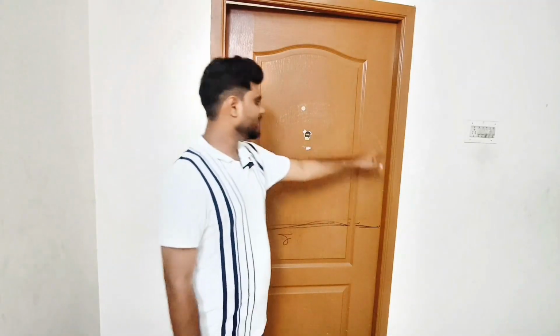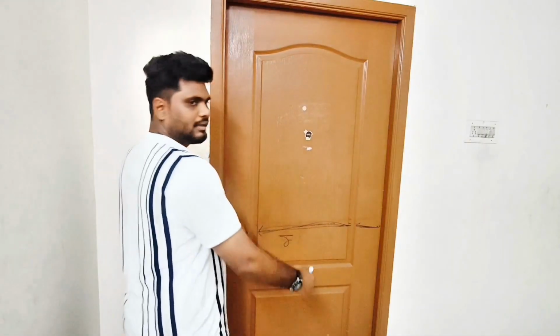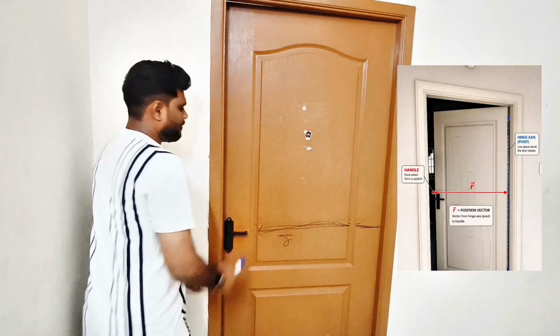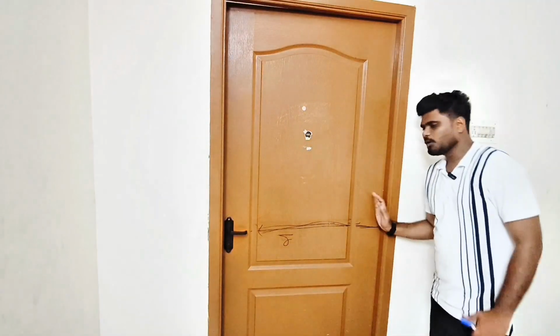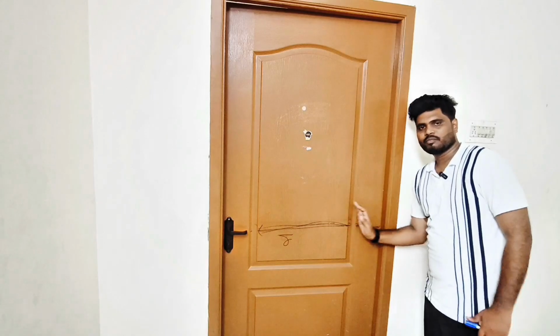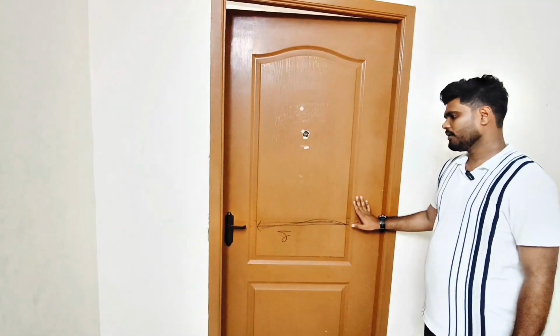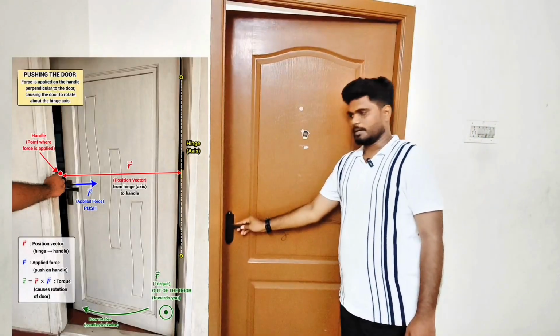Pushing a door. Here the door is connected to the hinge, right? Along the door I have taken R bar, which is a vector, from the hinge to the handle. If you push the door horizontally, what will happen? Nothing will happen; the door will not open. If I apply force at a certain angle, the door will open.